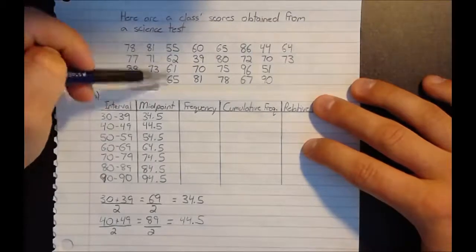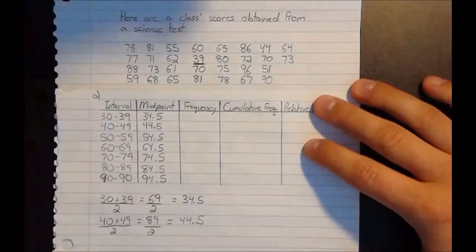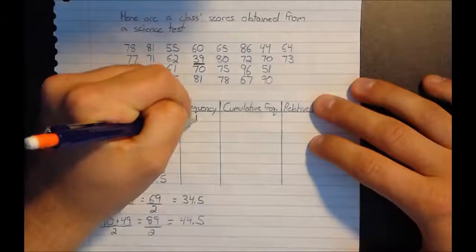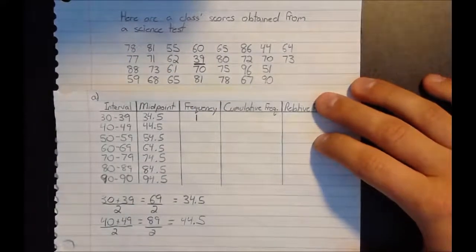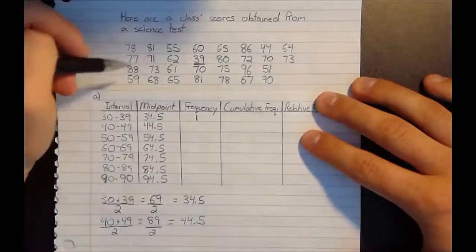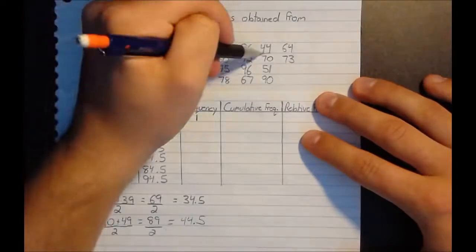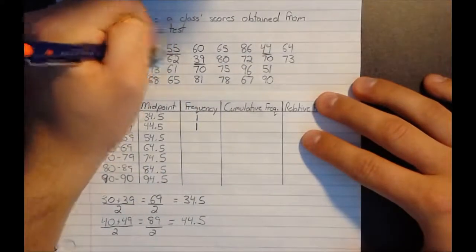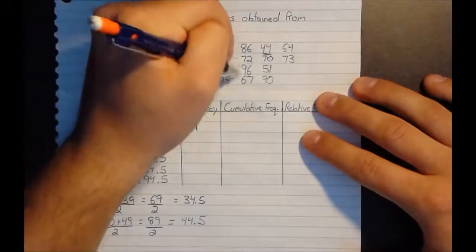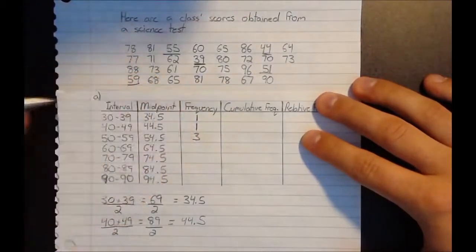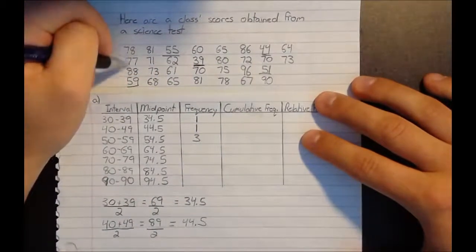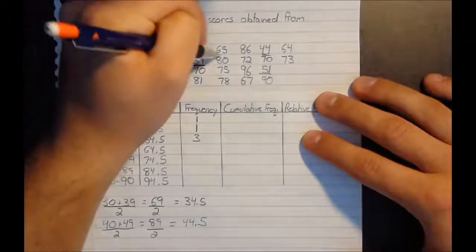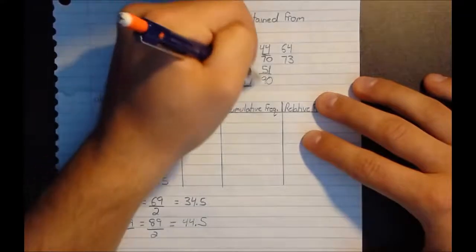I usually just skim it, and whenever I see a data point in that interval, I'll underline it to ensure that I don't miss it or count it twice. So the frequency between 30 to 39 is just 1. For 40 to 49, let's keep going. It's also just 1. From 50 to 59, I have 1, 2, 3. From 60 to 69, I have 1, 2, 3, 4, 5, 6, 7, 8.